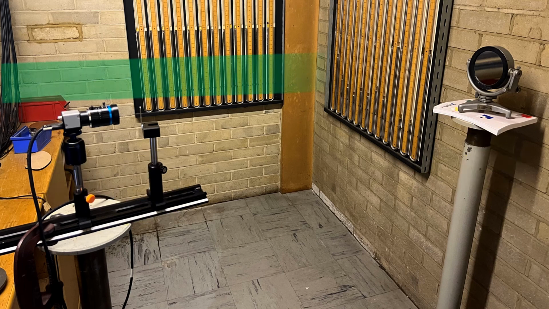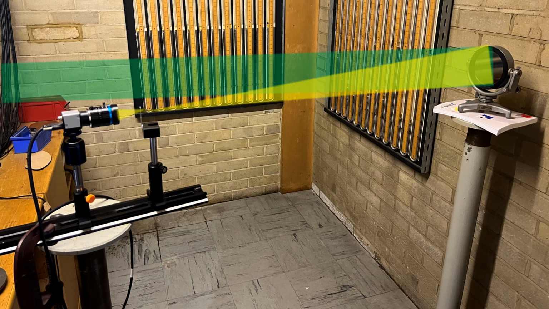Okay, now we have the collimated beam. And since it's a concave mirror, it will focus parallel light onto the knife edge. So the knife edge is placed roughly at the focal point to cut part of the light, and then the light will go into the camera and form the Schlieren images.